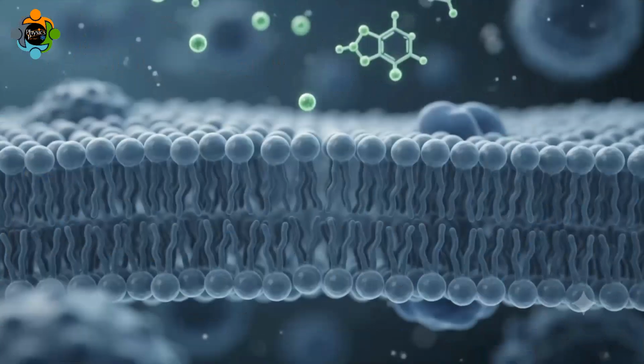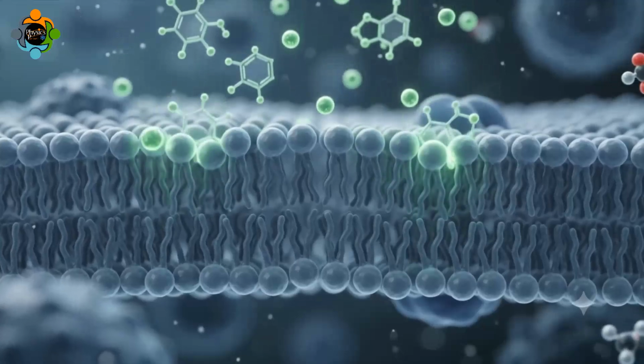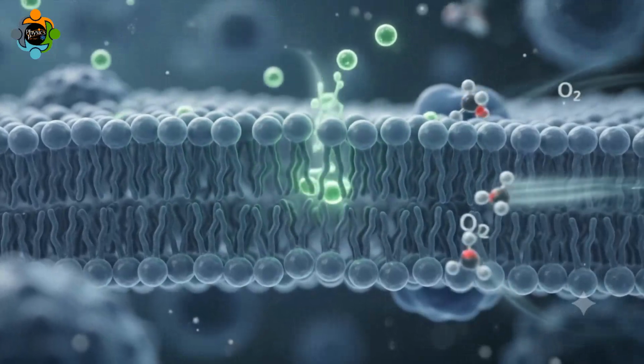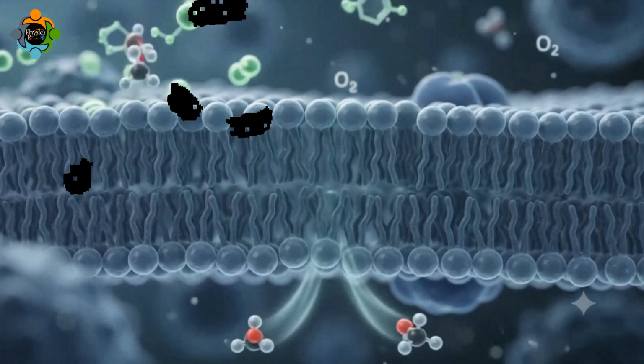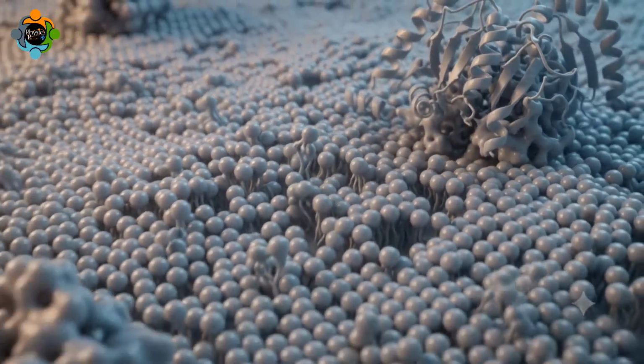The bilayer acts like a barrier. Water-soluble molecules like ions and sugar cannot cross it, but small non-polar molecules like oxygen and carbon dioxide pass through easily. This selective barrier is the first layer of cellular control.